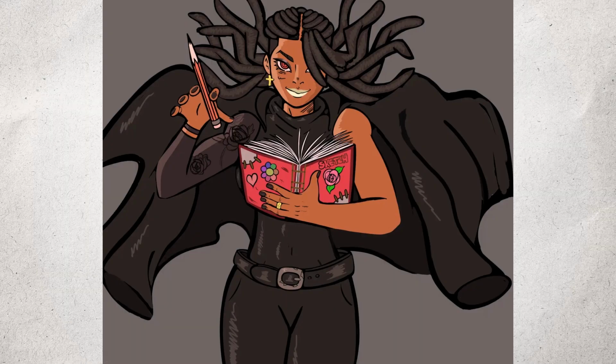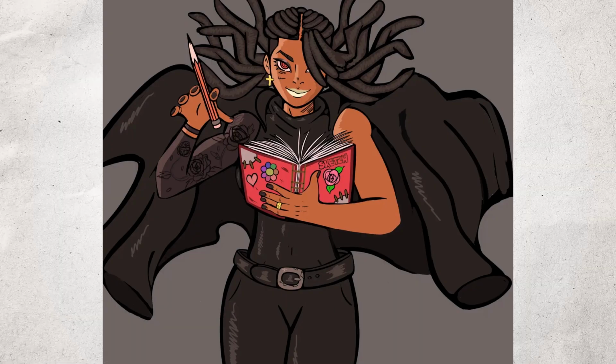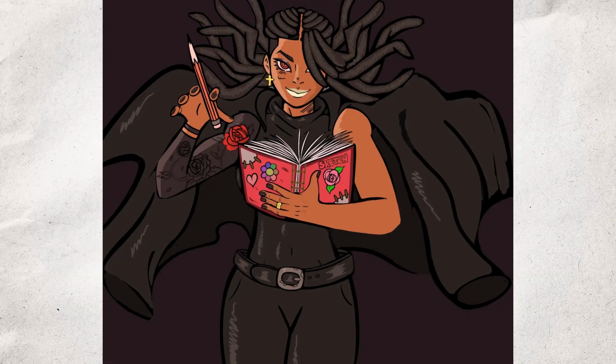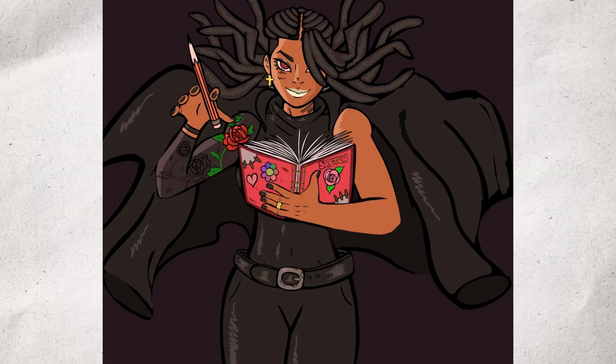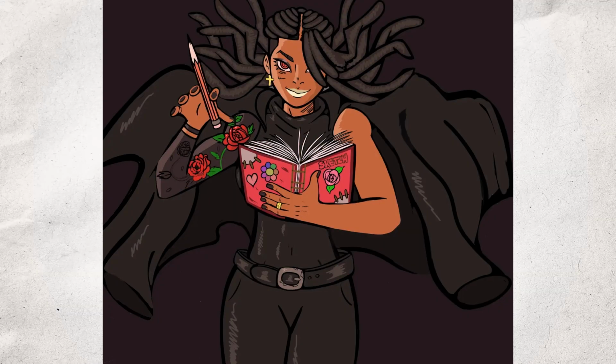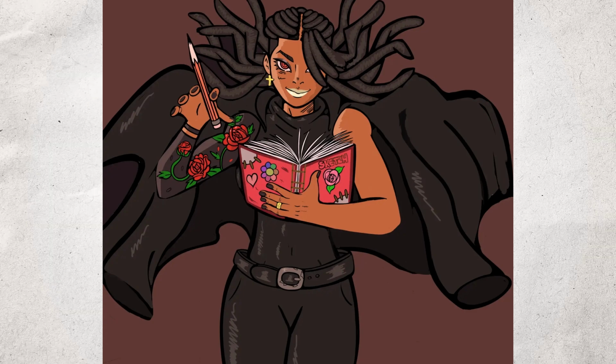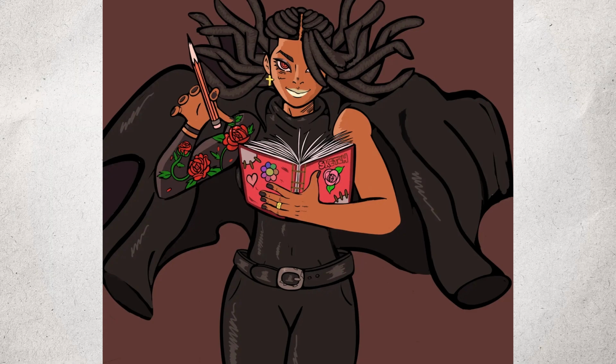Speaking of tattoos, I really want a tattoo in the future. I know it's off topic. I really want a floral sleeve. I know that shit is gonna hurt like hell, but drip or drown. With beauty comes pain, and I'm ready to endure that pain for a sleeve.